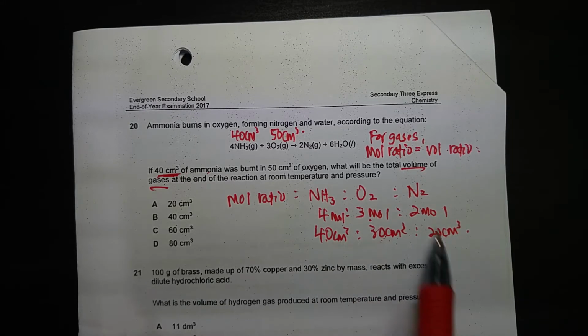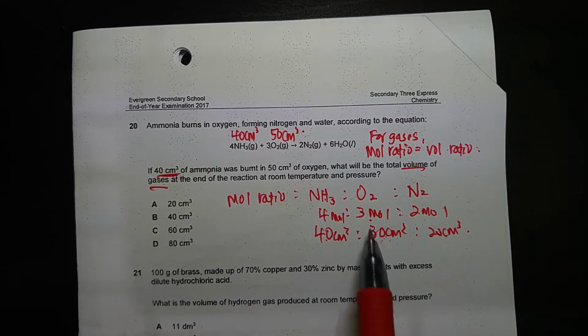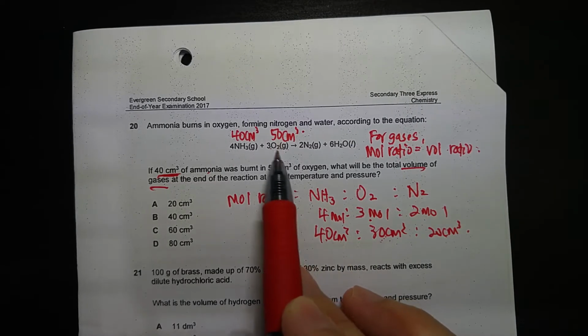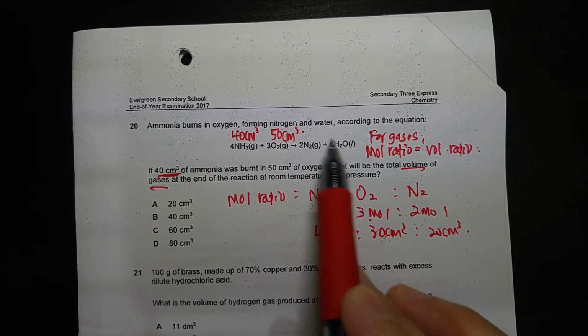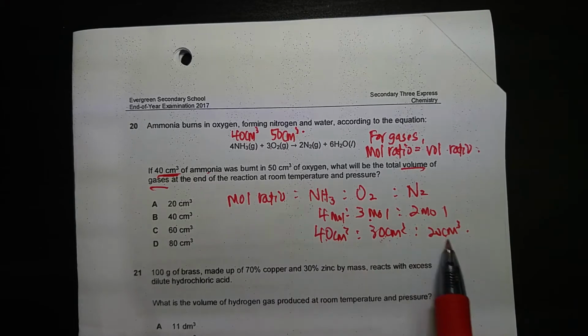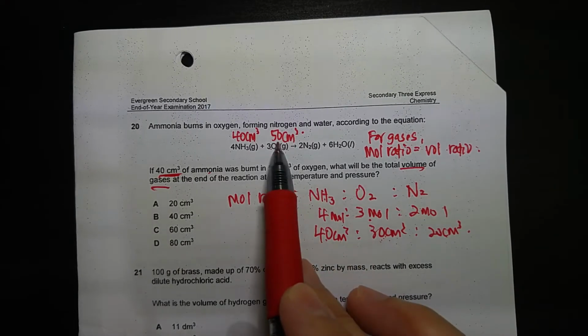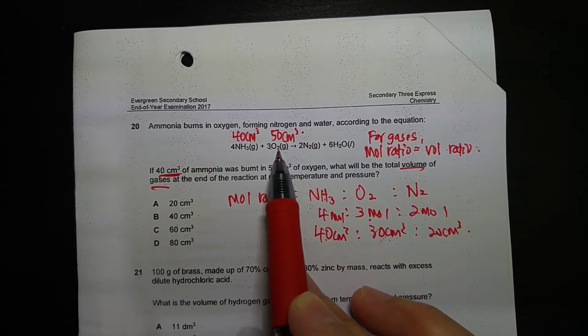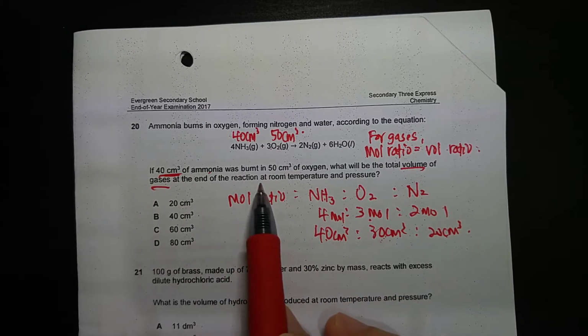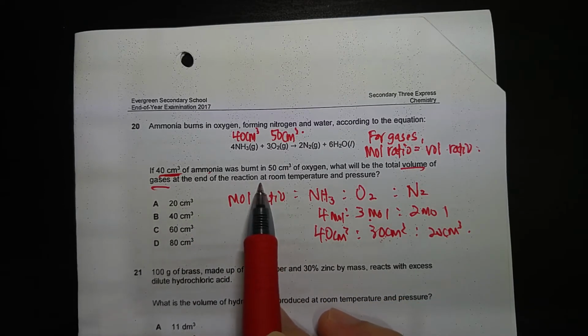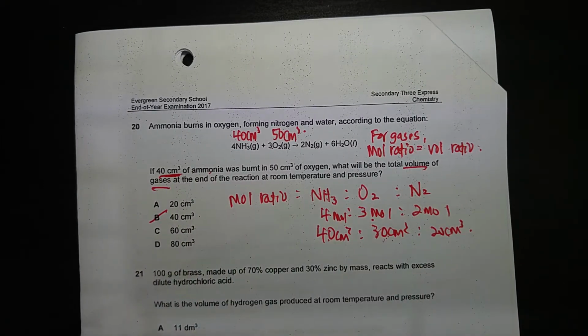They form 20 cm³ of nitrogen, as well as the other 20 cm³ of oxygen would remain unreacted. So at the end of the experiment, 20 cm³ of nitrogen as well as 20 cm³ of oxygen would remain at the end of the reaction. So total 40 cm³ of the gases.